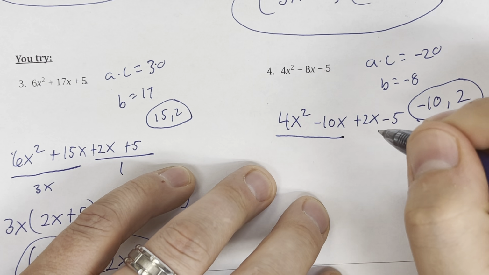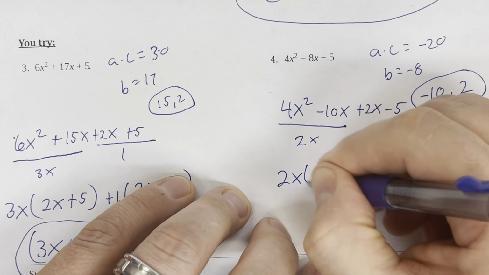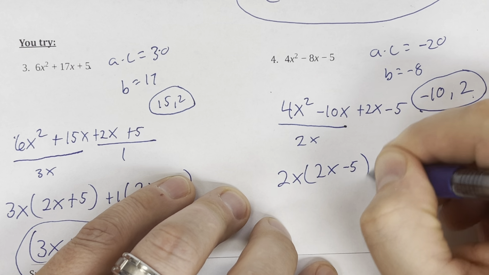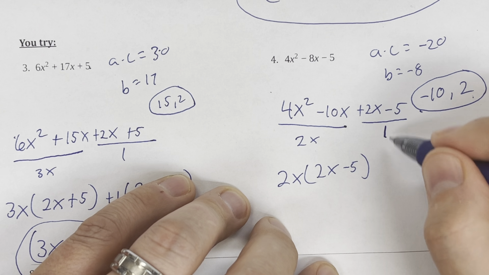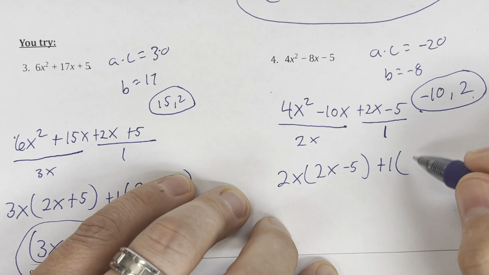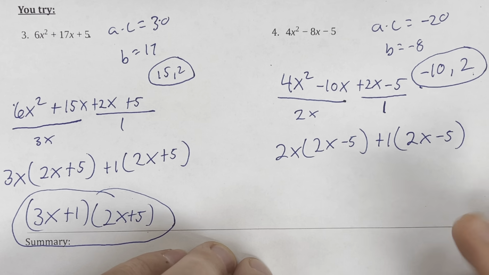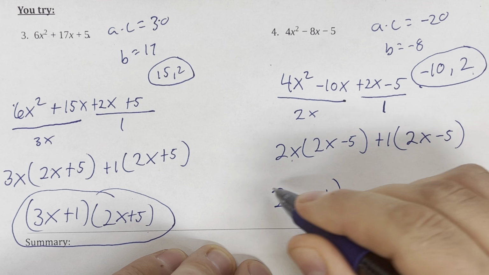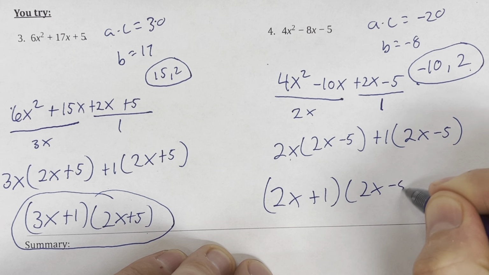GCF of the first terms is 2x. 2x on the outside, left inside is 2x minus 5. And again, nothing goes into 2 and 5, so we're just taking out a 1, plus 1. Left inside is 2x minus 5. Rewrite it. Outer 2x first and a plus 1. And the common set of parentheses is 2x minus 5.